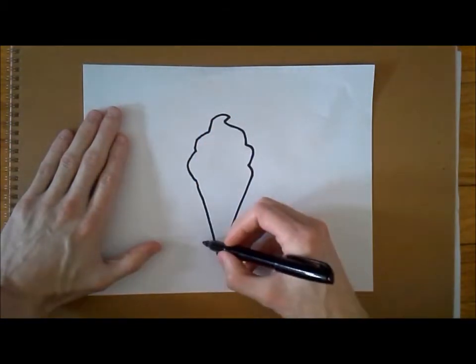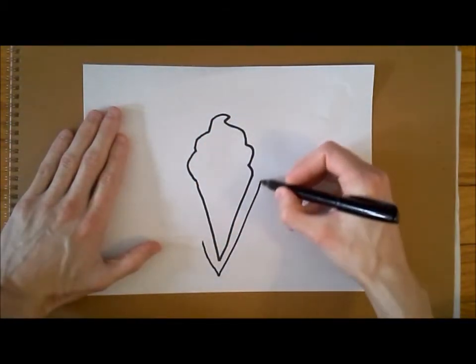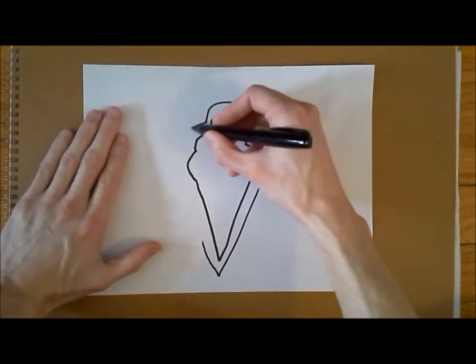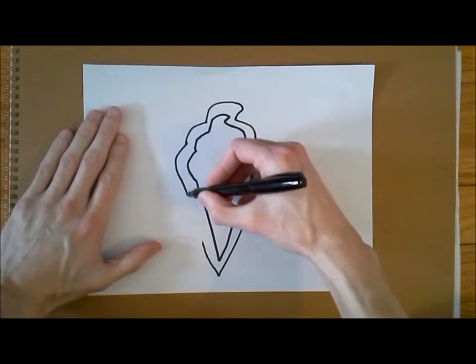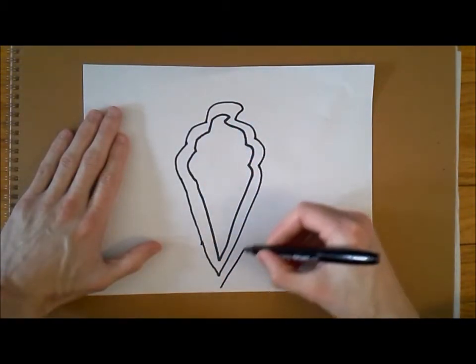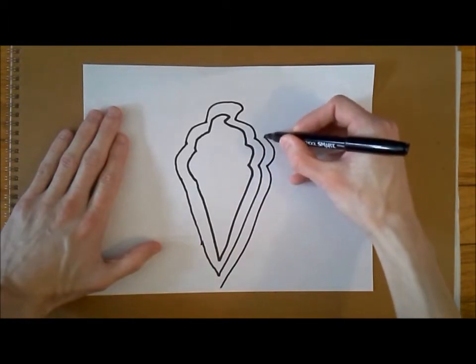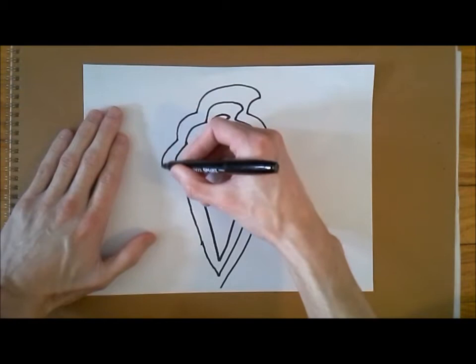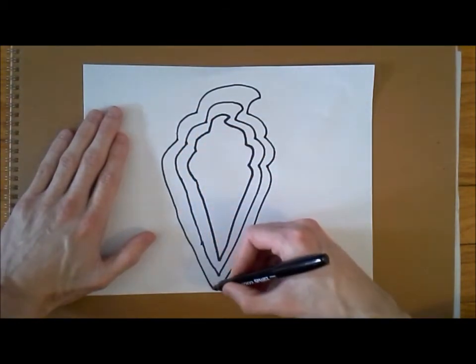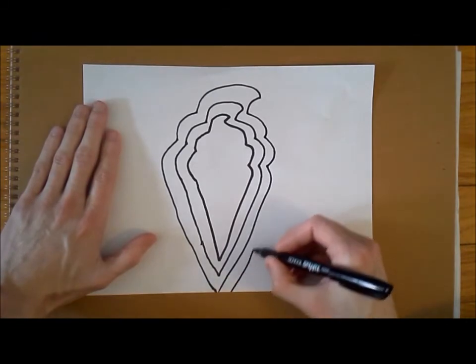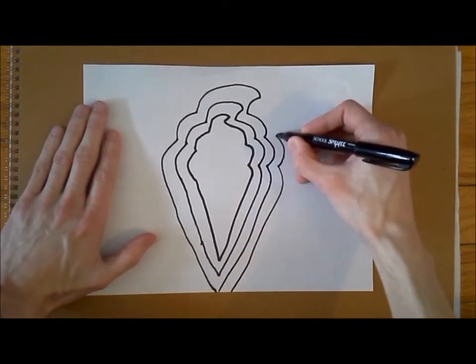And I'm going to start to make these echo lines to draw emphasis onto my outline, to make it the most important thing in my picture, the thing that stands out the most. So I'm just drawing lines that mimic or are close to what I drew for the first outline. They're just going to get bigger and bigger every time I draw them. So it's kind of like an echo, how an echo goes echo, echo, echo, and they keep going farther and farther away. These lines are getting farther and farther away from the outline.